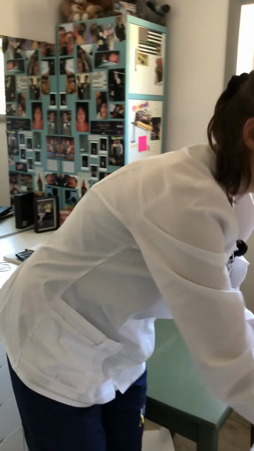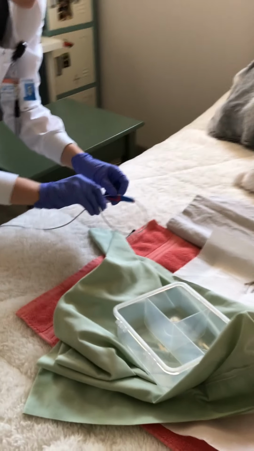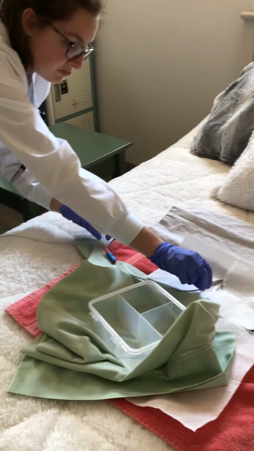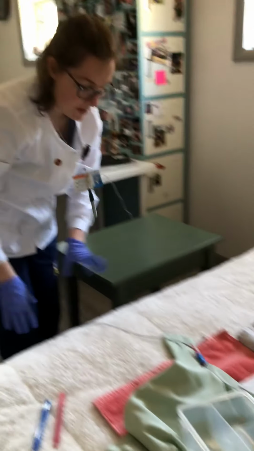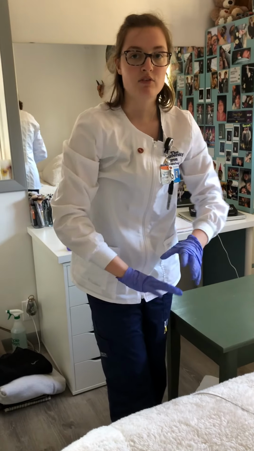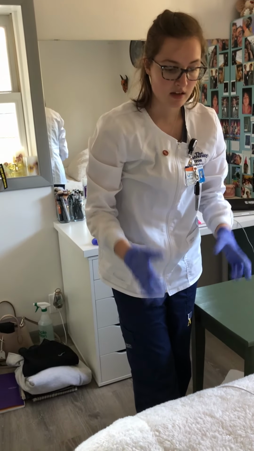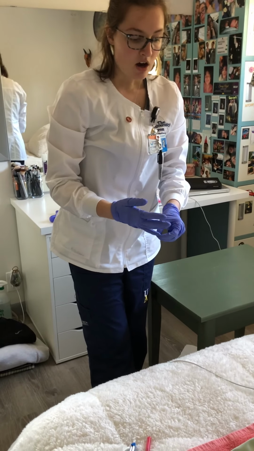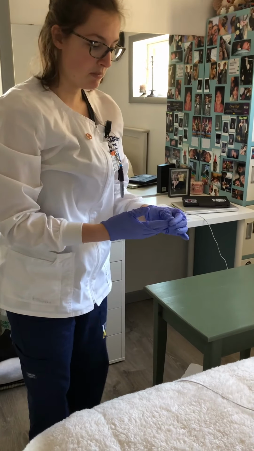I'm going to make sure that there are no kinks in the catheter, and if the patient has other tubing, that nothing's intertwined, that everything is kind of in its own space. And then I would take off my gloves and just clean up a little bit.